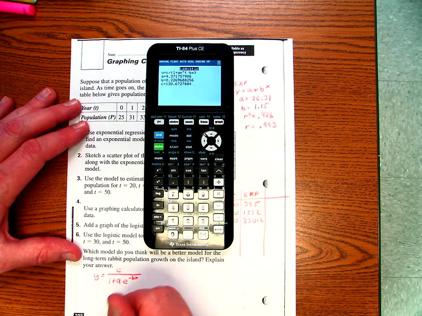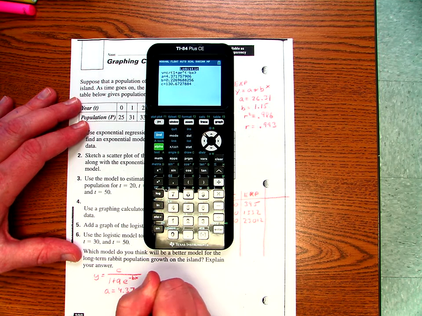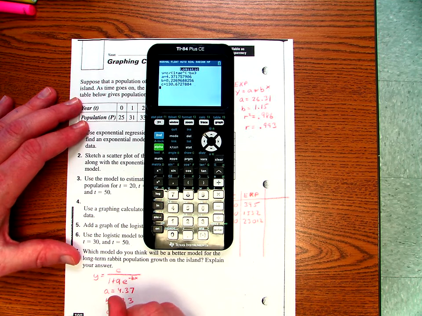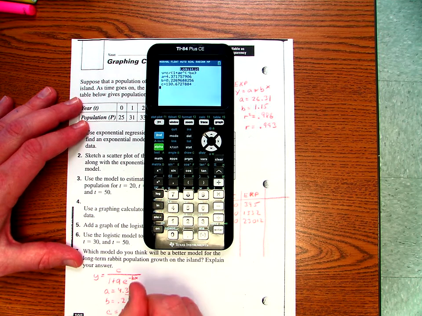So, for our equation of what the calculator says is the logistic of best fit, the a is about 4.37, the b is about 0.23, and the c is about 130.67, if we just do a consistent 2 decimal places.